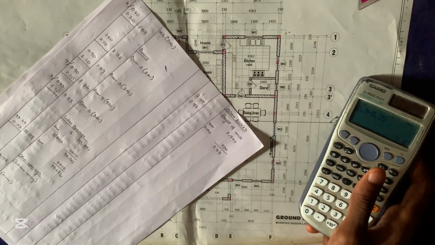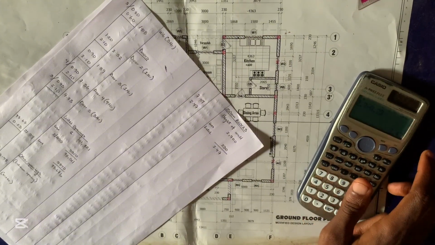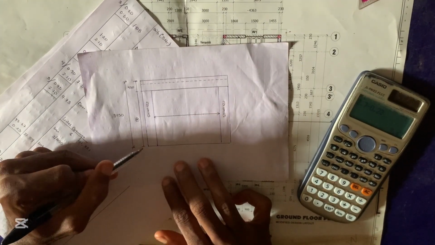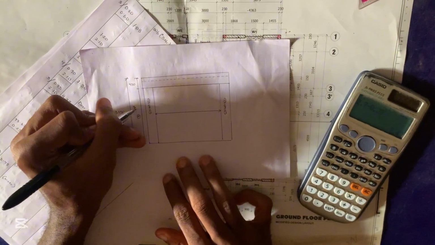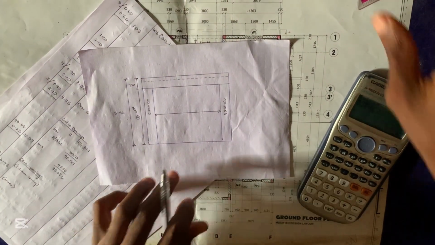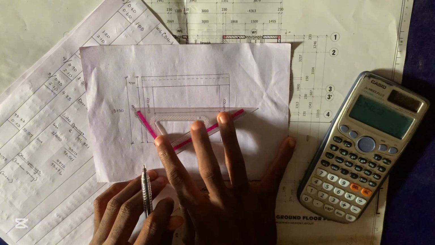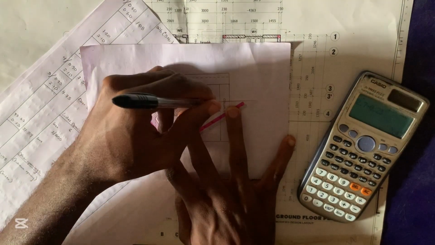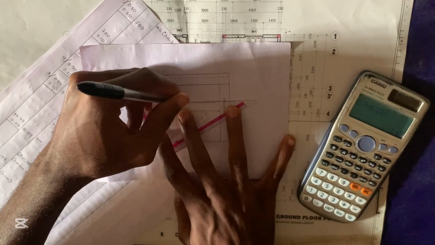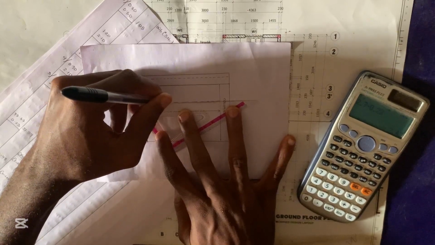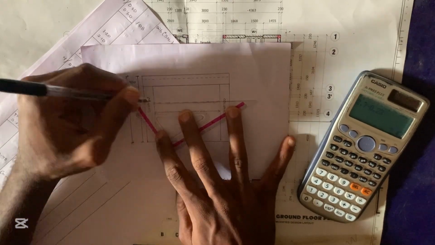Why is it faster? Let's look at this drawing first. So basically we know that from here to here is 2700, right? So now if we minus this lintel here, let's just say that this was a lintel.